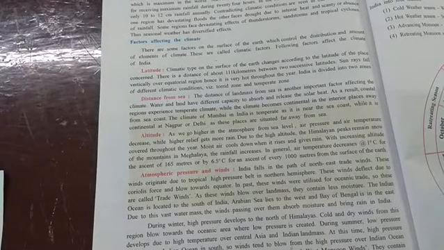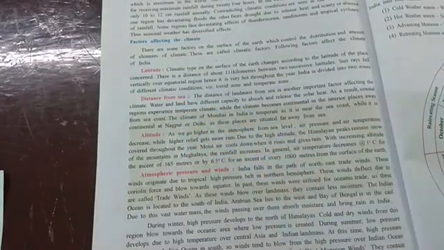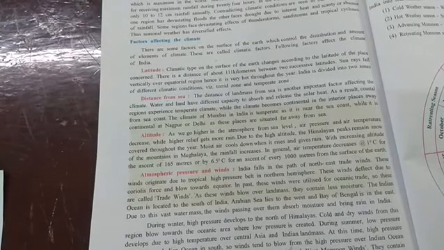Then, which is the second factor that is affecting? That is distance from sea. Now, what do you understand by the distance from sea? The distance of landmass from sea is another important factor affecting the climate. So what we are seeing, students? The distance of the landmass from sea is another important factor affecting the climate.